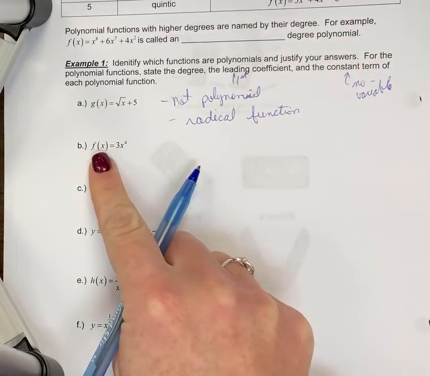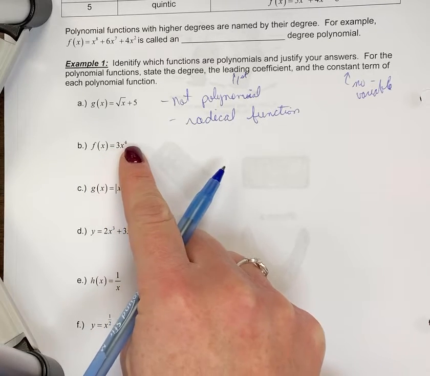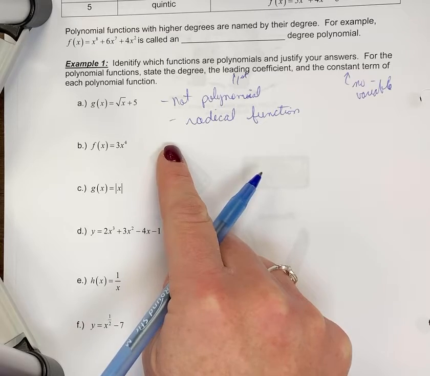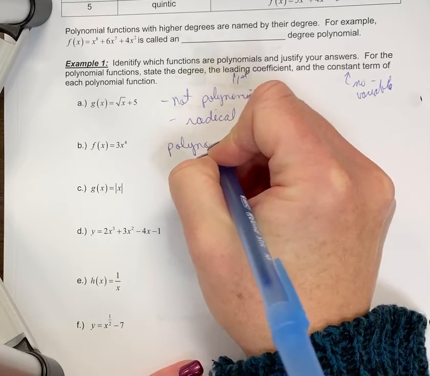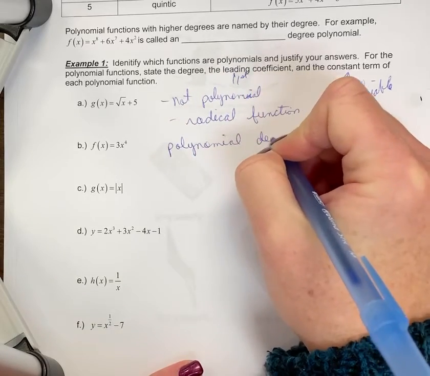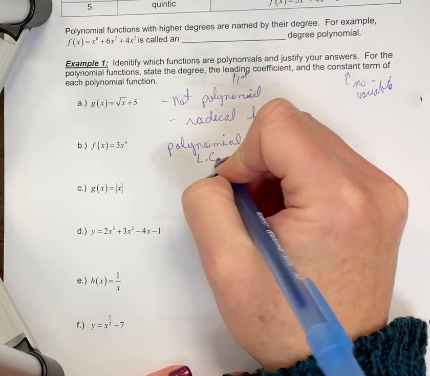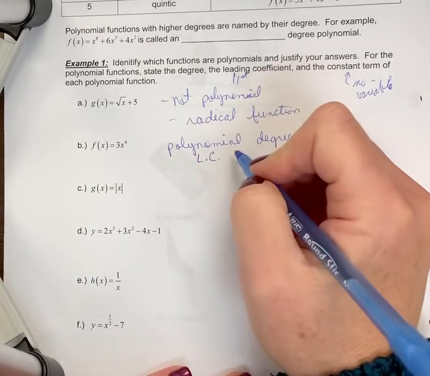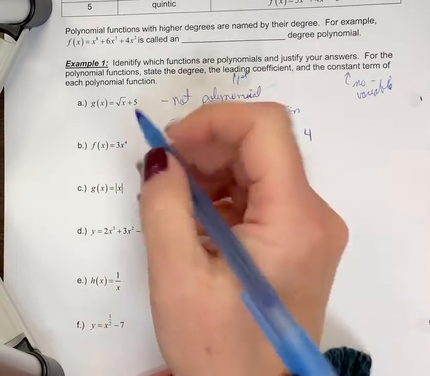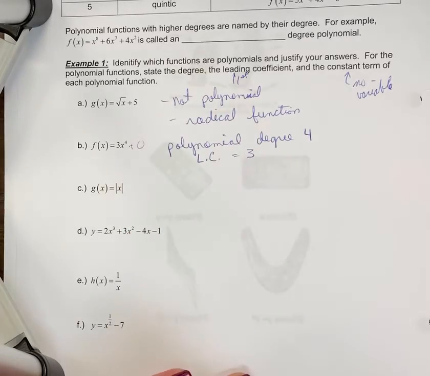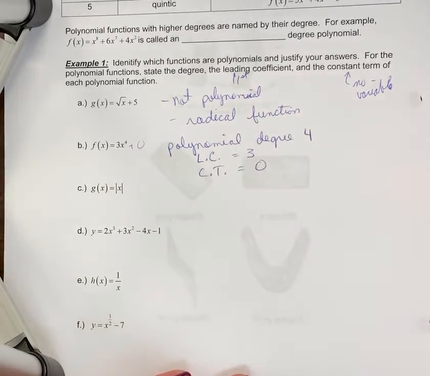Okay, let's look at B. f of x equals 3x to the 4. If you've got an exponent here, even though it doesn't have a long trail of variables with exponents, it is still polynomial. So this is polynomial with degree 4 because that is the highest exponent. The leading coefficient, I'm just going to abbreviate so I don't have to write that out, is the number in front of the highest exponent, so 3. The constant term, you might not think you see it, but technically it would have to be a 0, like a plus 0. So the constant term, again abbreviated, is 0.